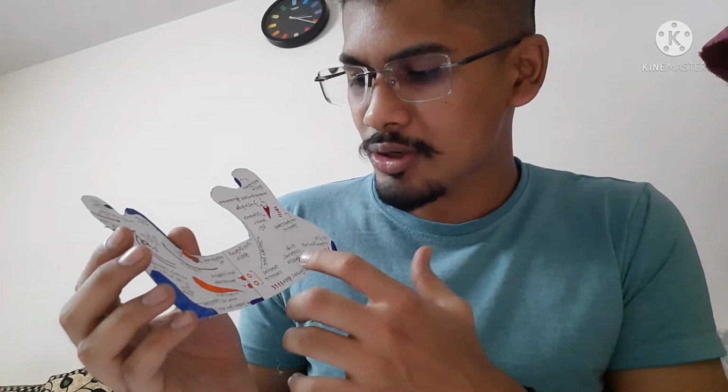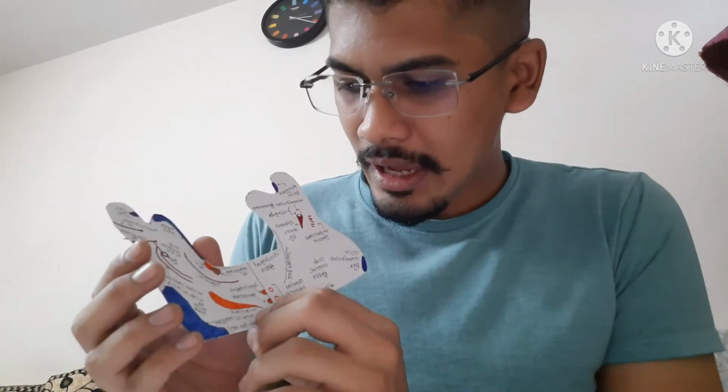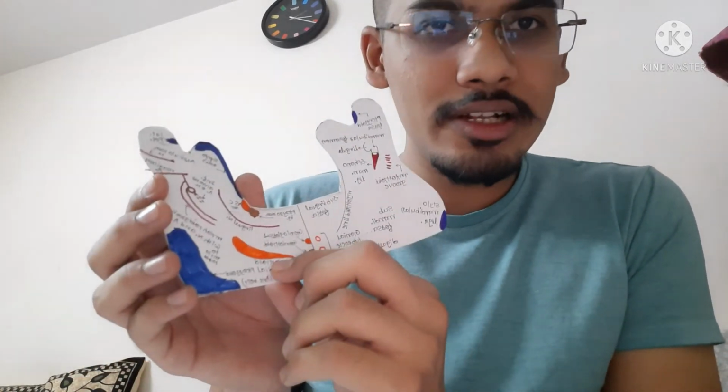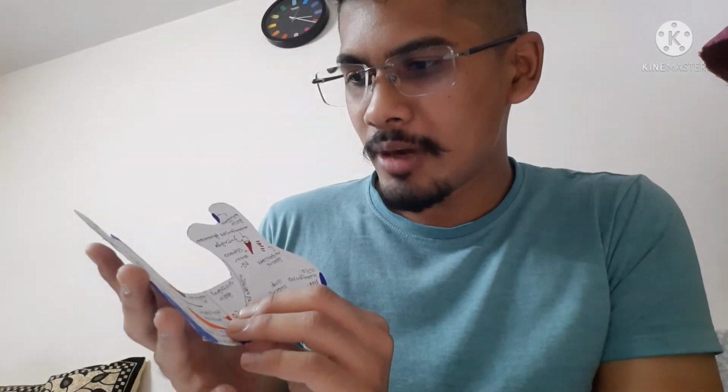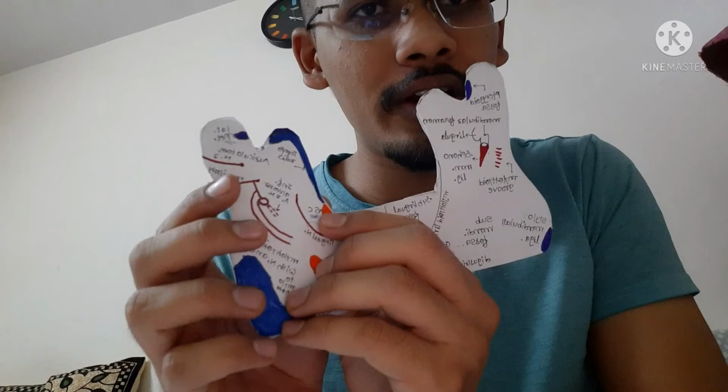This is the genioglossus and geniohyoid, attached at the genial tubercles. This is the mylohyoid, and this is the anterior belly of the digastric. This is the platysma at the lower part of the mandible, and this is the superior constrictor muscle, which attaches here. That is all about the muscle attachments you can see on the mandible bone.